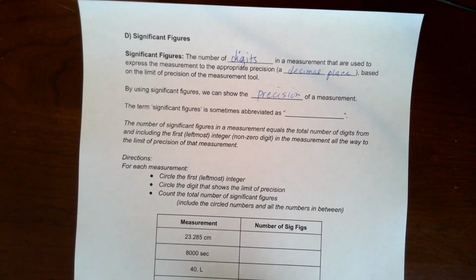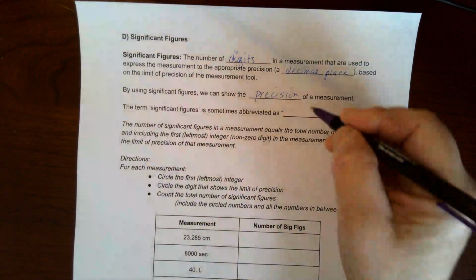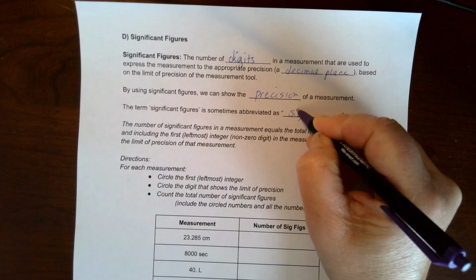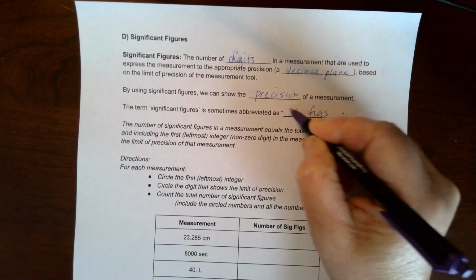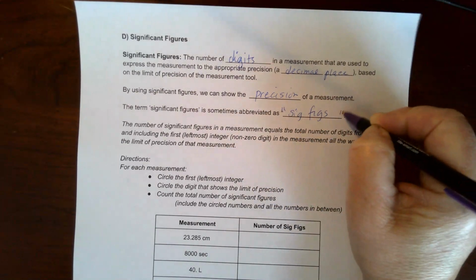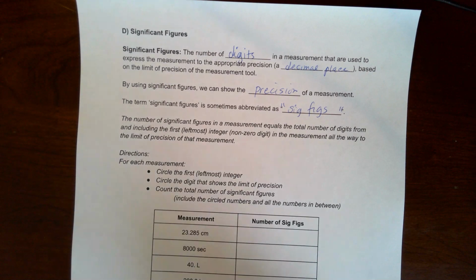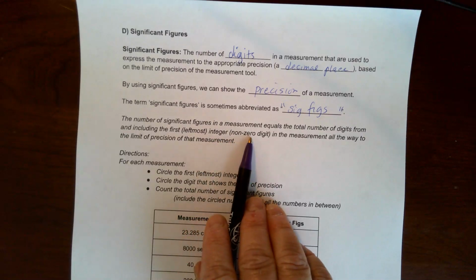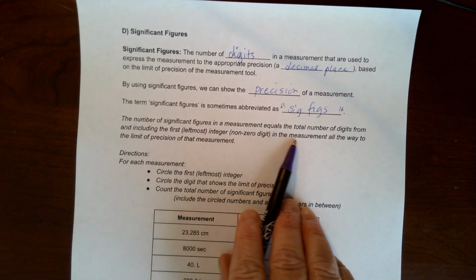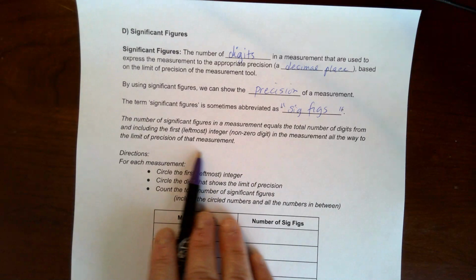Now, significant figures sometimes gets to be a mouthful, so we sometimes will abbreviate it as sig figs. The number of significant figures in a measurement equals the total number of digits from and including the first leftmost non-zero digit in the measurement all the way to the limit of precision of that measurement.